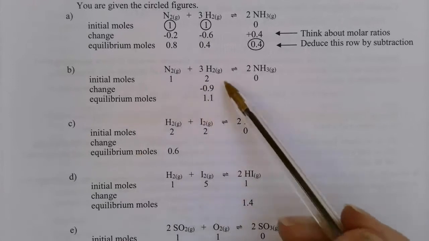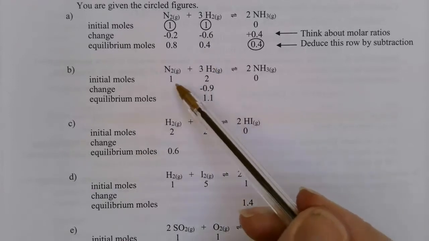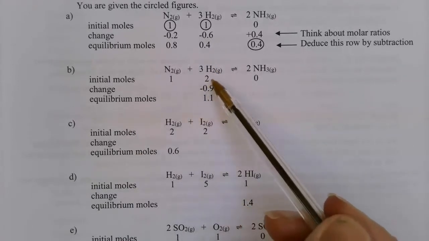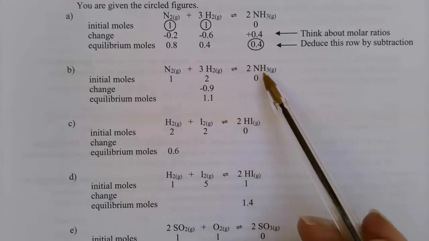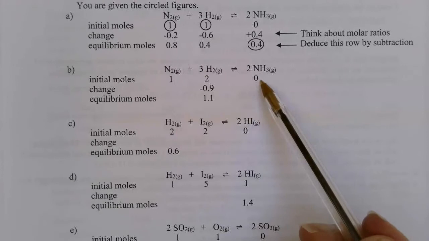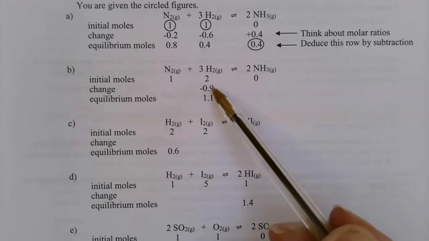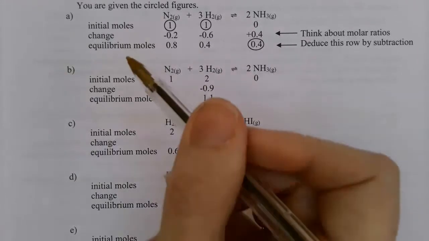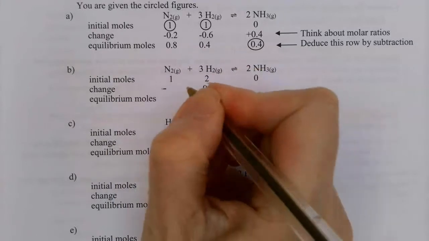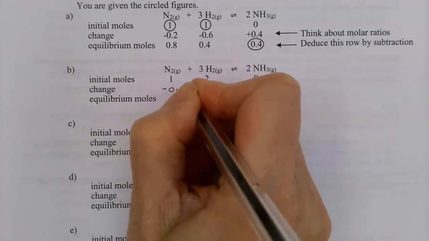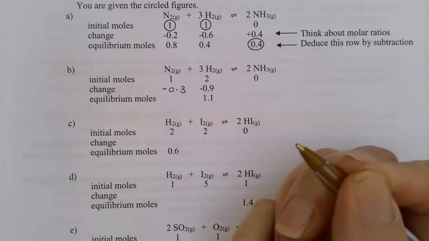So let's have a look at another example. I'm starting with 1 mole of nitrogen, this time 2 moles of hydrogen, and no moles of ammonia. Again, because it's a product, I can assume 0. I've gone down by minus 0.9 here. So the nitrogen will have gone down minus by a third of that, 0.3.